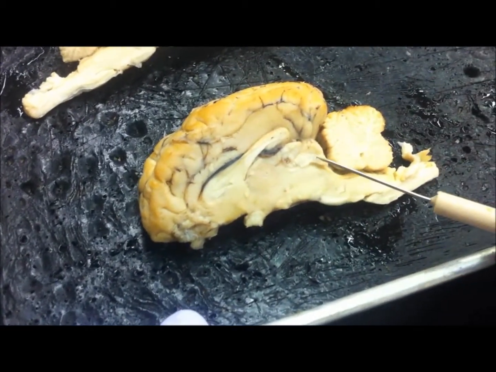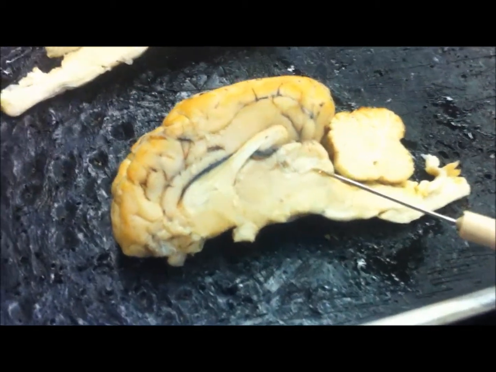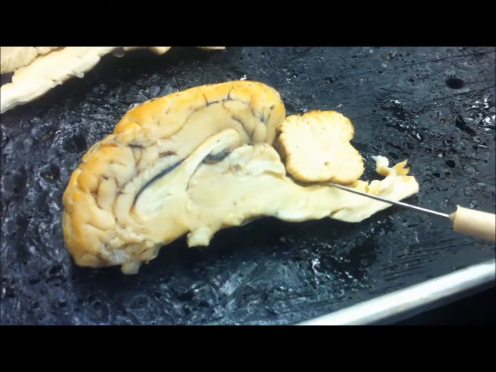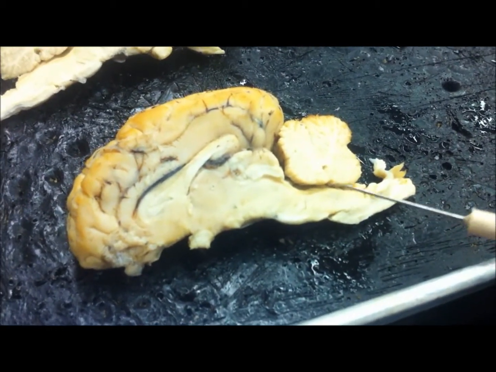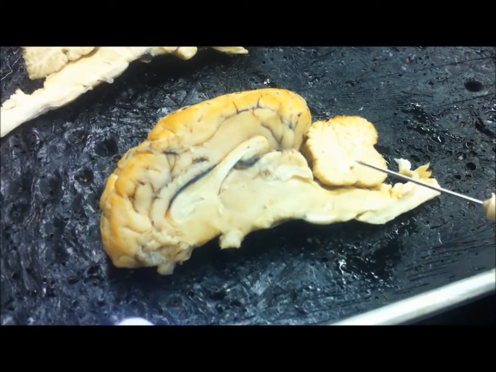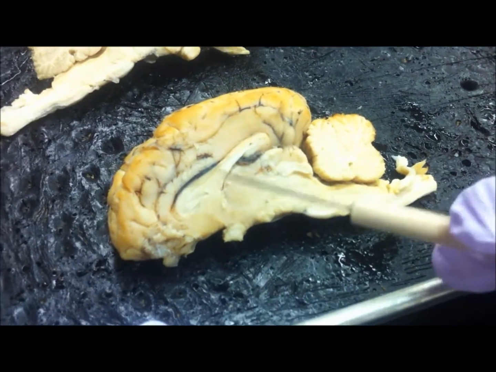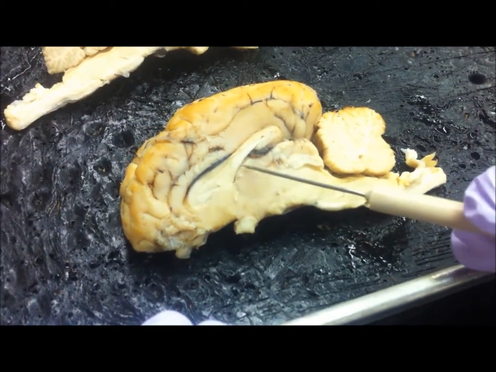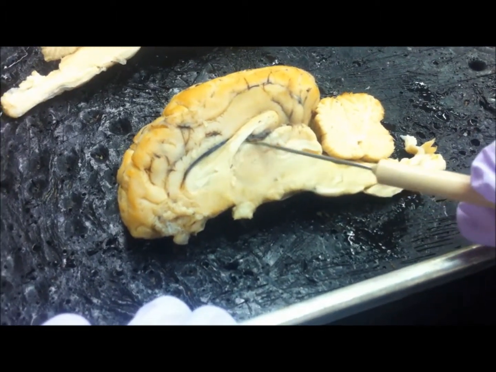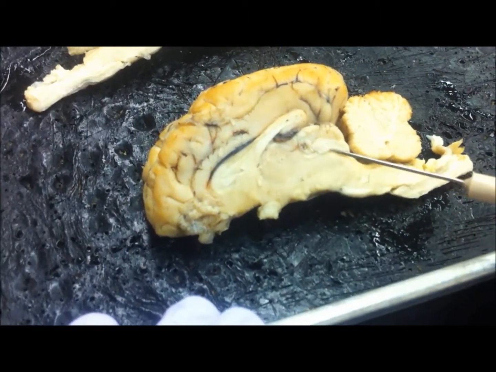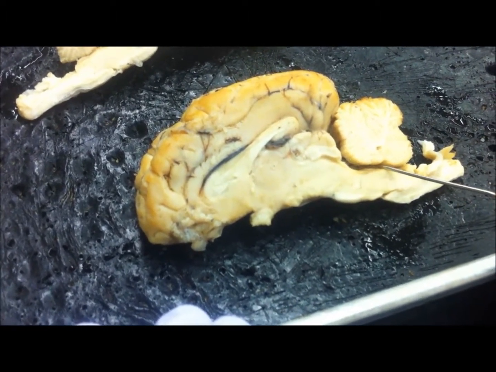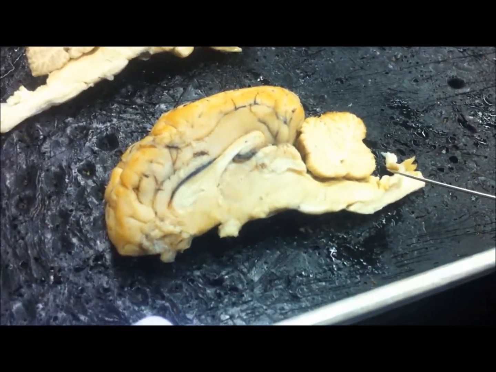Beneath the inferior colliculus is the cerebral aqueduct. Ventral to the cerebellum is the fourth ventricle. The way CSF travels would be from the lateral ventricles through the interventricular foramen to the third ventricle to the cerebral aqueduct and through the fourth ventricle where it exits out into the spinal canal.